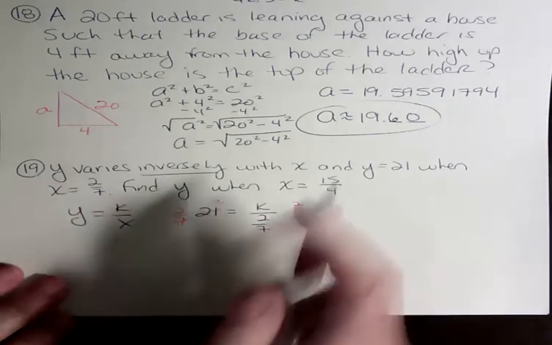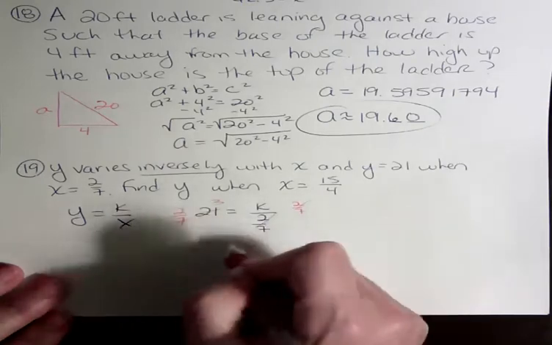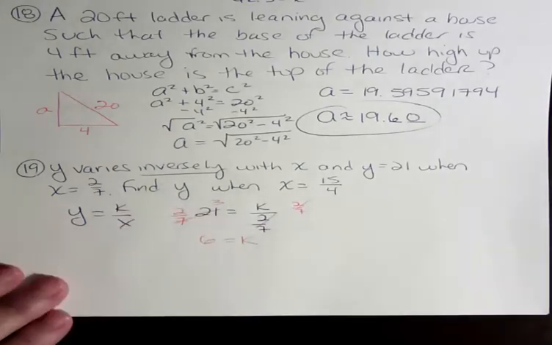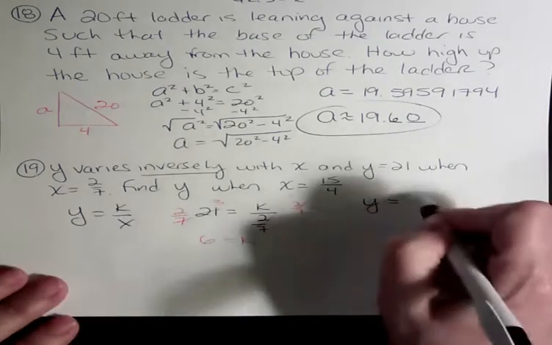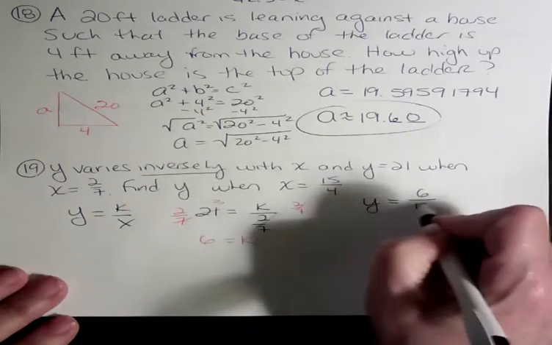2 times 3 is 6. The 2/7 cancel, and that's k. That's what I find out first. And then I want to go back and find out what's y. Now I know k is 6, and I know x is 15/4.